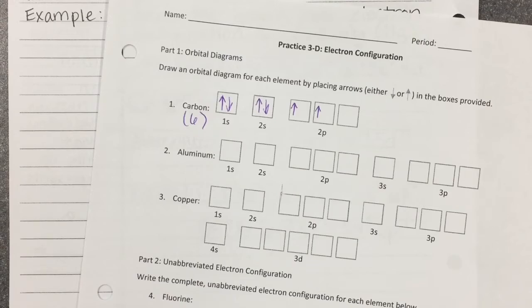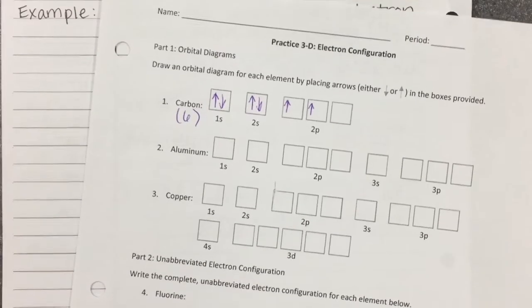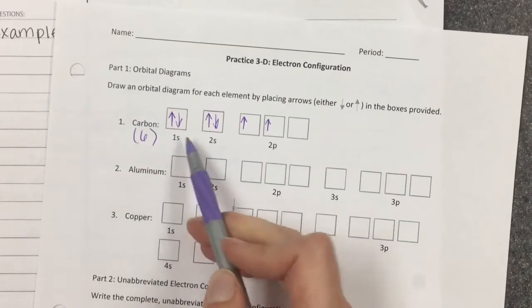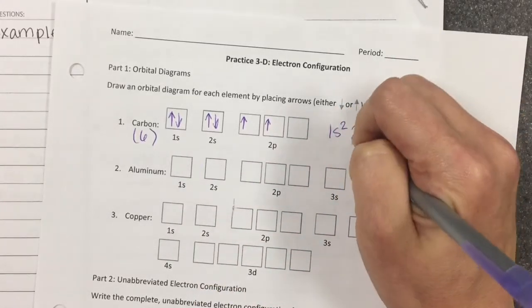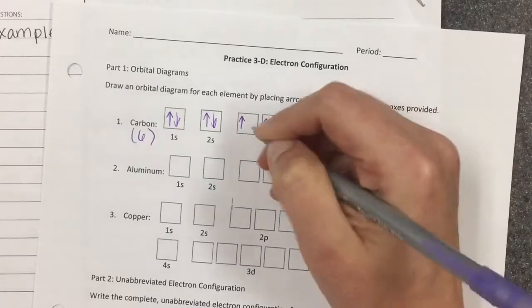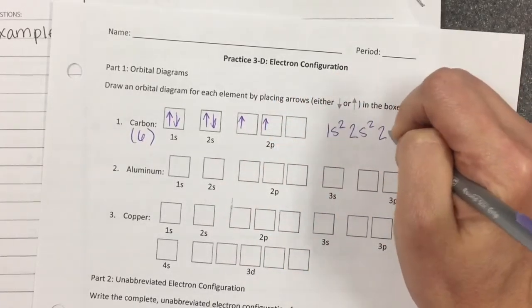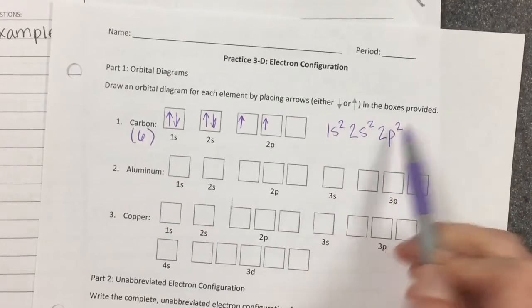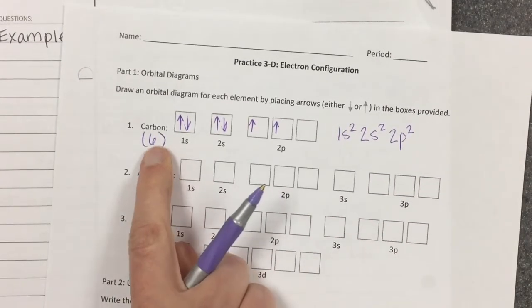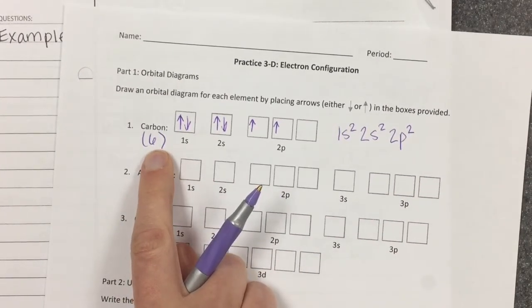If I wanted to continue and write an electron configuration, then I would just look at it and say, okay, well, I filled up the 1s with 2 electrons, the 2s with 2 electrons, and I put 2 arrows in the 2p sublevel. If I add that up, 2, 4, 6, that equals the atomic number for carbon.